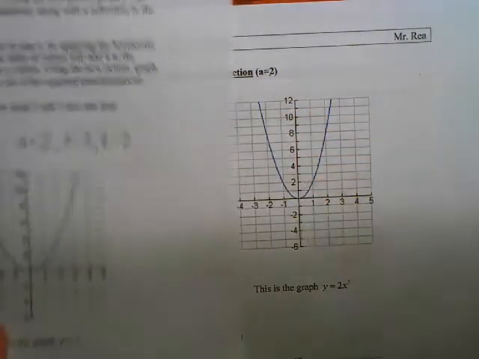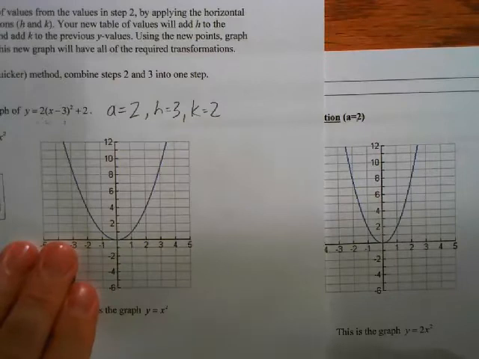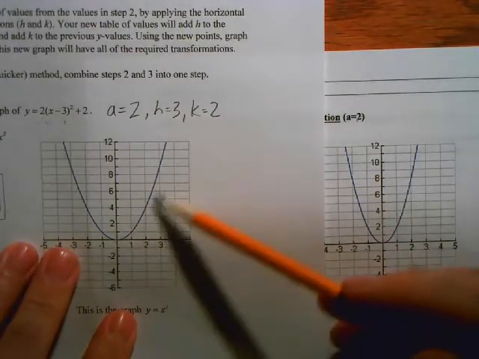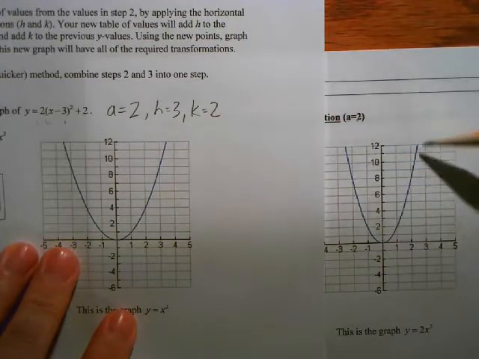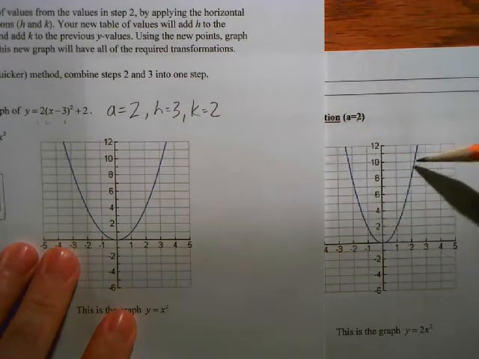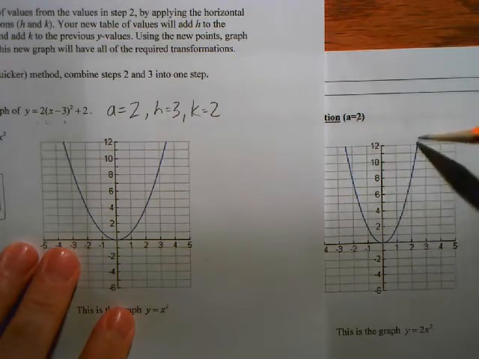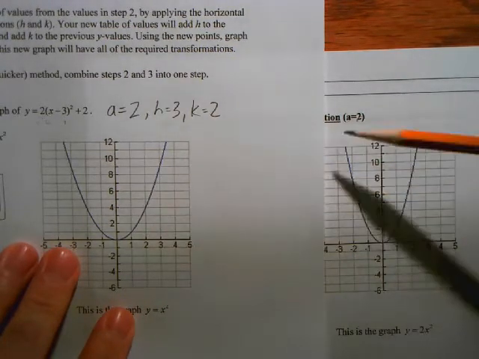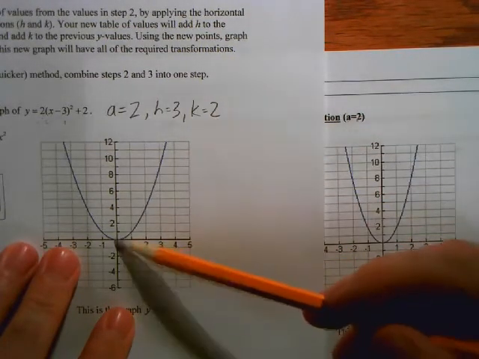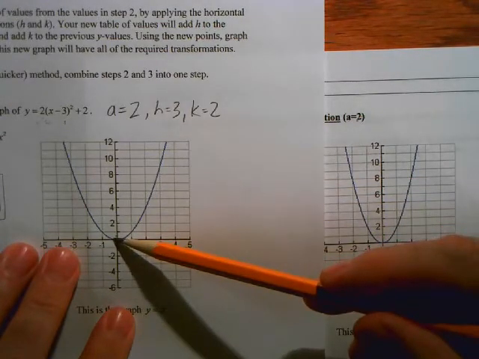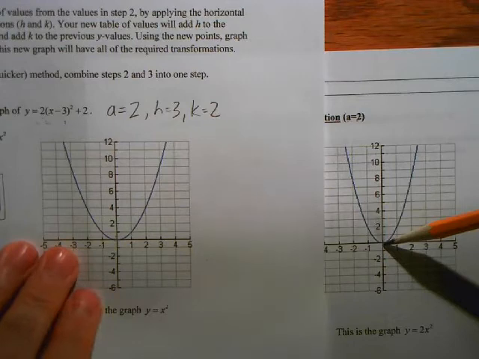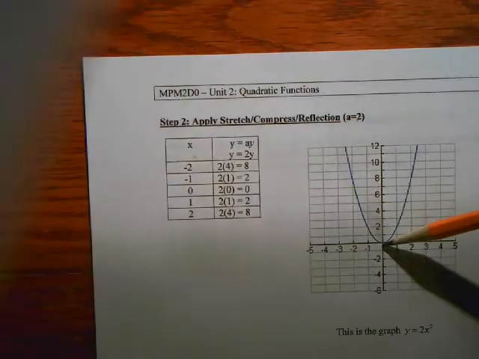And it looks pretty similar to the one we just looked at. The difference being that the parabola is now stretched by a factor of 2. Okay, you can see it's a little bit narrower than the original graph. Notice also that the vertex has not changed. It's 0, 0 in the original graph. It's still 0, 0. So remember, the a value does not affect where the vertex is.